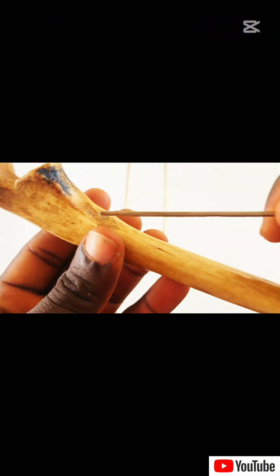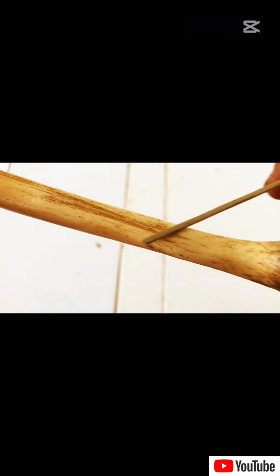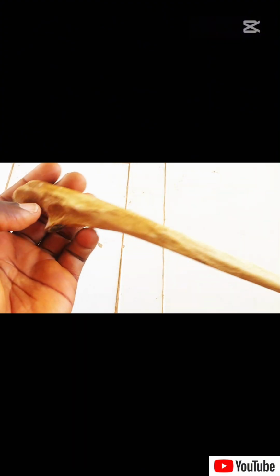Recall that here is the supinator crest, which provides attachment for the supinator muscle. Now, the pronator quadratus runs obliquely on this region along the lower distal end. These are the muscles that attach on its anterior surface. We have muscles on the posterior surface as well. There are numerous muscles on that region.